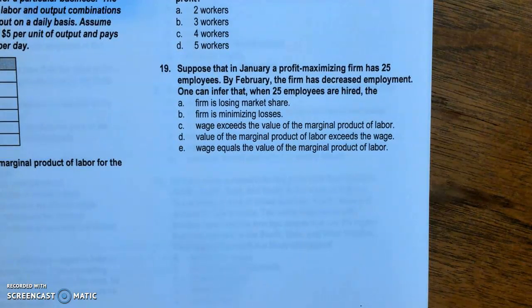Number 19, suppose that in January a profit-maximizing firm has 25 employees. By February, the firm has decreased employment. One can infer when 25 employees are hired, something.